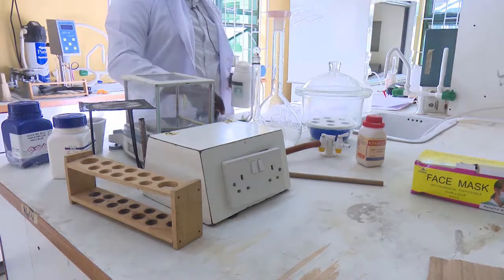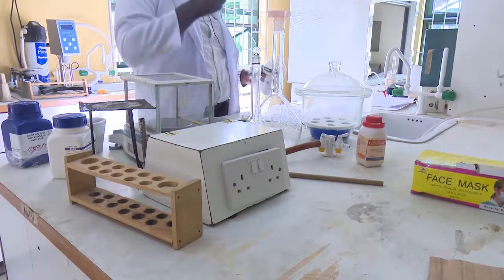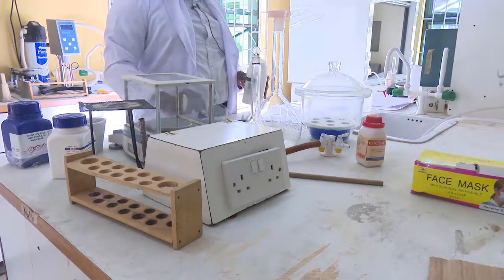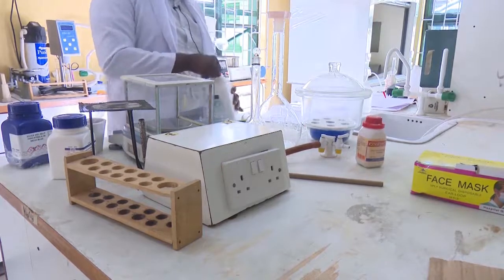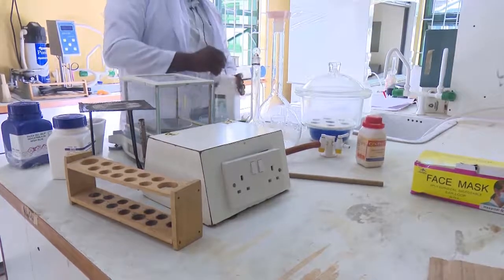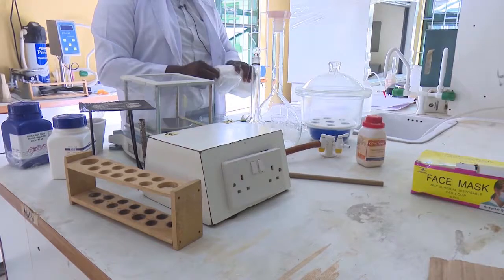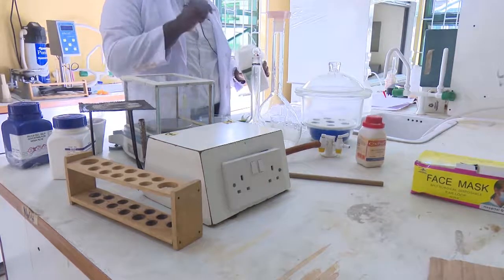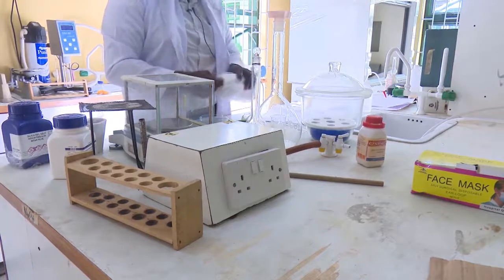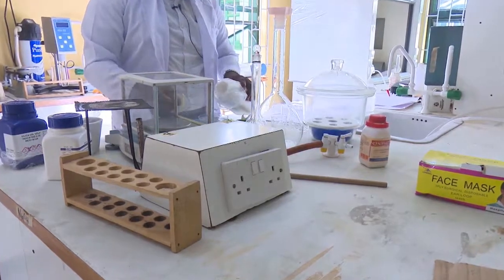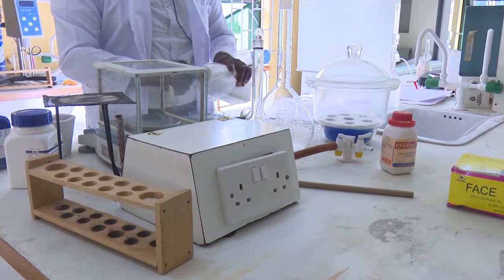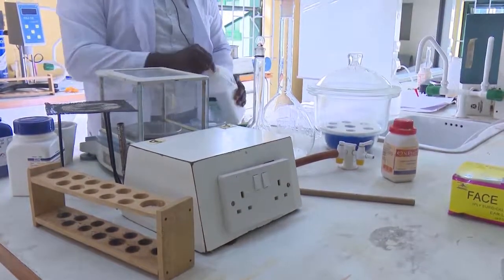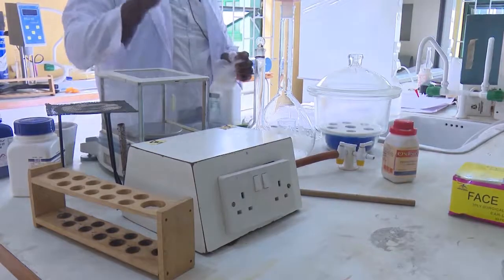This is our balance, and this is our evaporating dish. We are going to weigh our salt here, so that is what we are doing right now. What I'm having here is what we call a spatula. It is used to take your salt. You don't have to use your hand. You can see what I'm doing. Okay, now we have our 106 grams.